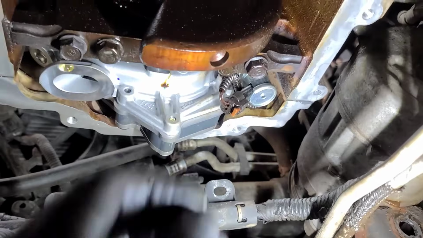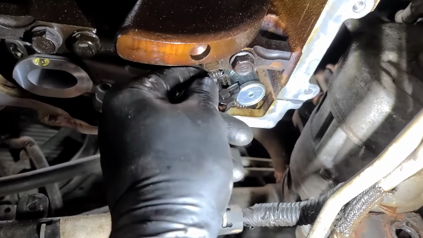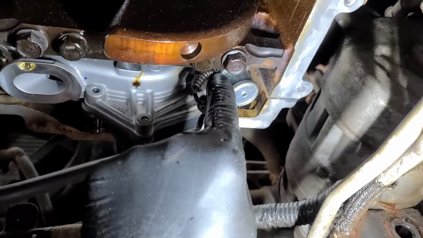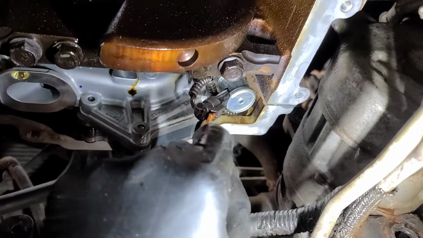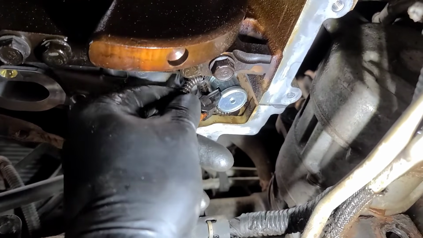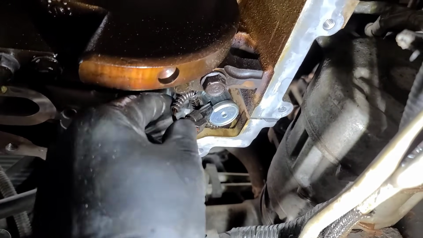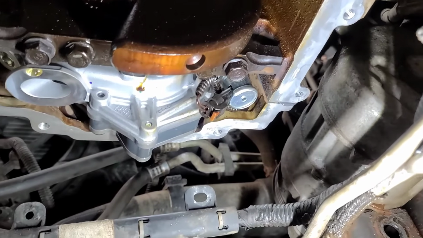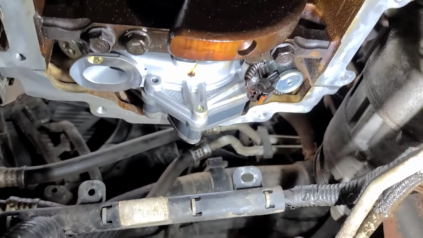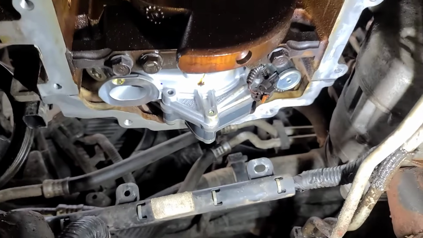So don't forget to plug in the oil pressure solenoid. And there's a tie clip that clips it to the back of the oil pump up there. You can reuse the clip, but cut the tie wrap and then put a new tie wrap in there to hold it. I don't know how critical it was. I don't even think it was attached when I took it off because I don't remember unclipping it.